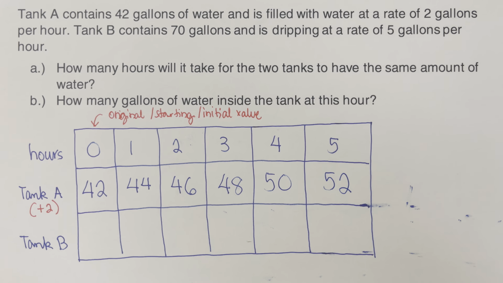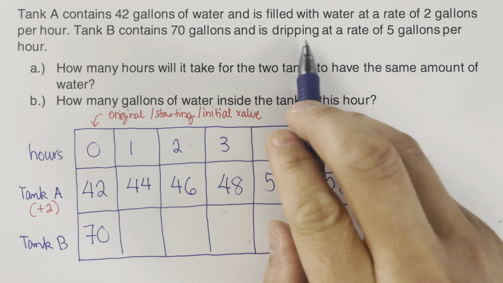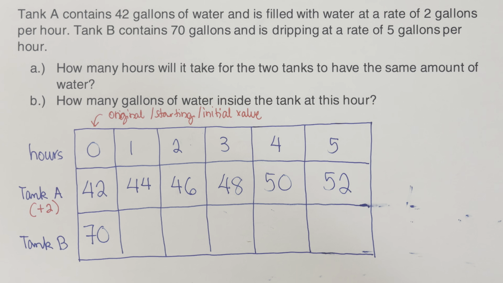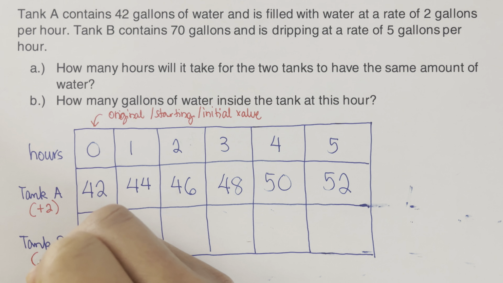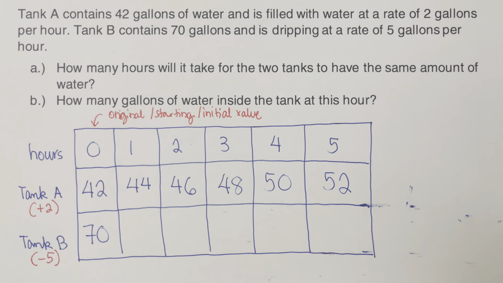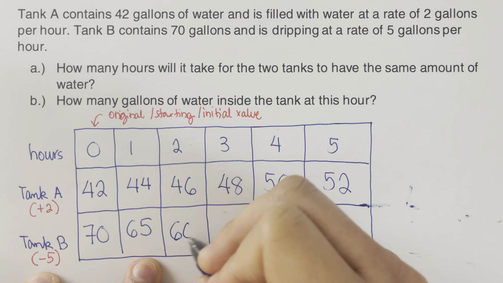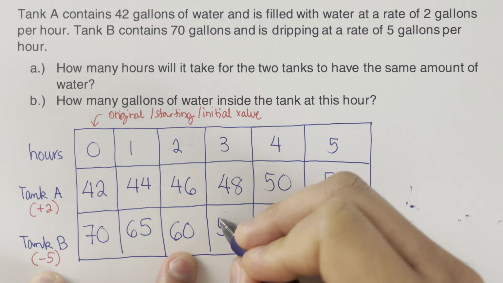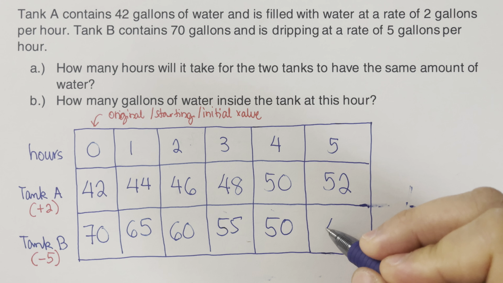Well, if we say tank B, it contains originally 70 gallons and is dripping. So I'm just going to write 70 right here. And it says that it's dripping at a rate of 5 gallons per hour. So dripping means it has lost 5 gallons per hour. So that would be a minus 5 for each hour. So that means from 70 minus 5 would be 65. 65 minus 5 is 60. 60 minus 5 is 55. 55 minus 5 is 50. And then 50 minus 5 is 45.